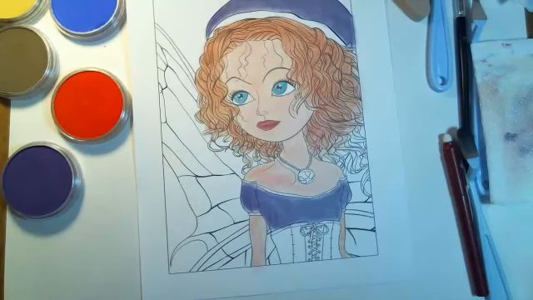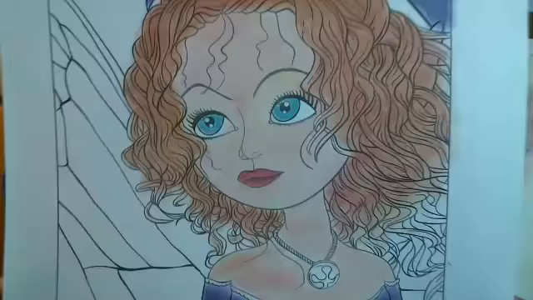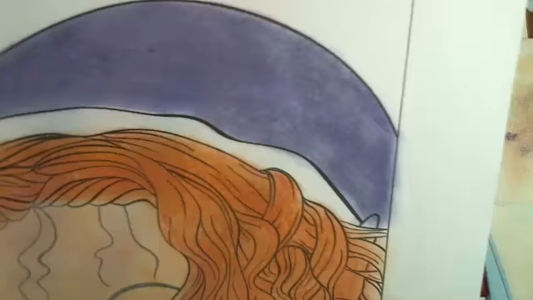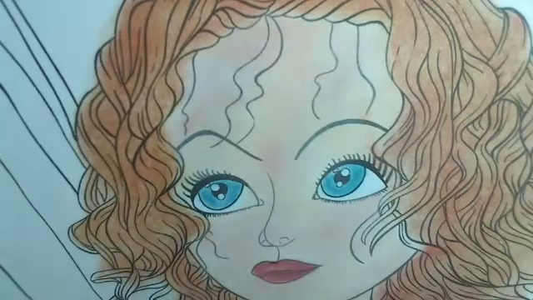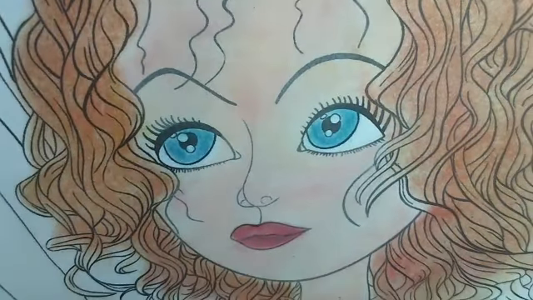Do we want her to have a red corset with her purple dress? This looks like, I guess I should hold this up so you can see. It's fairly smooth. I'll smooth it with colored pencil. I gave her green blue eyes.